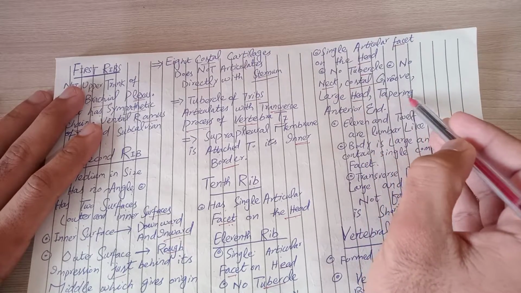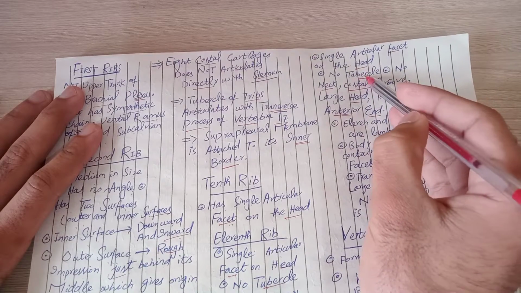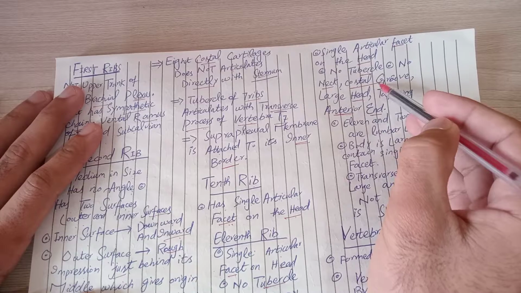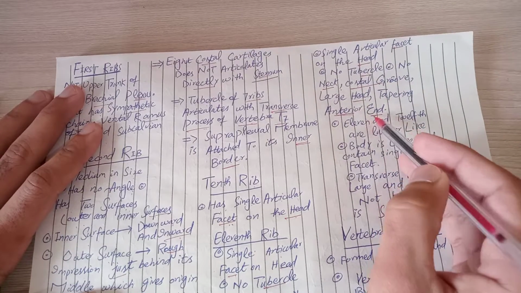The 12th rib has no tubercle, no neck, and no costal groove; it has a large head and a tapering anterior end.